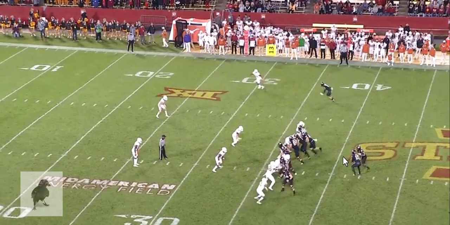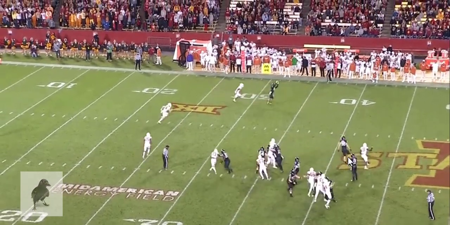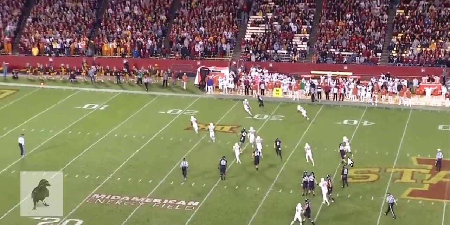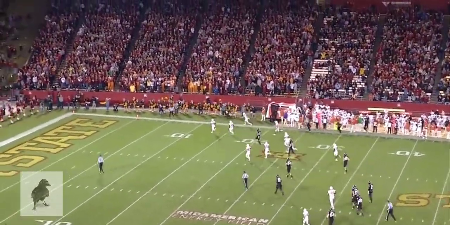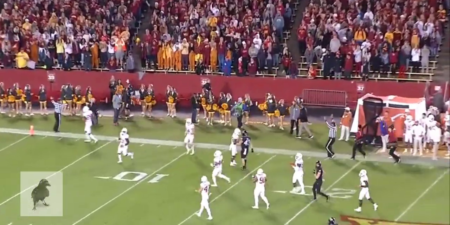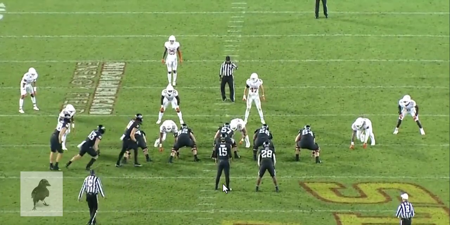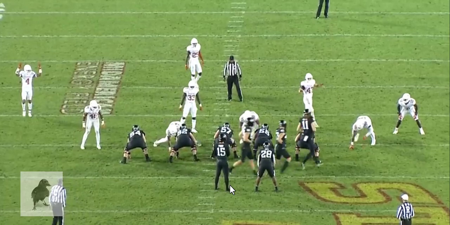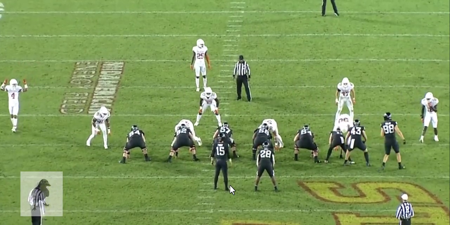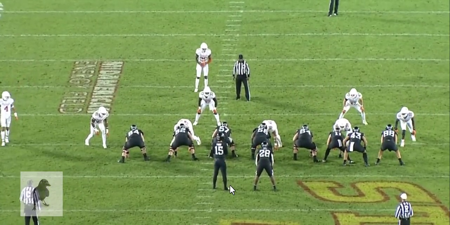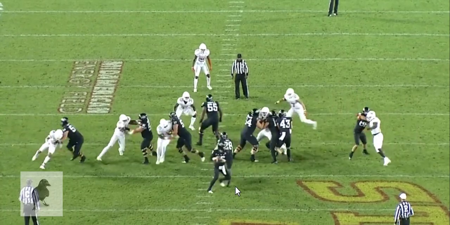Even when receivers are running patterns with breaks that terminate, say, a turn back to the quarterback against tight coverage, an effective transition can create space that isn't there at the catch point. And there are really two simple and valuable rules for effective transitions that help receivers optimize their transition from a pass catcher to a ball carrier. Let's take a look at them.